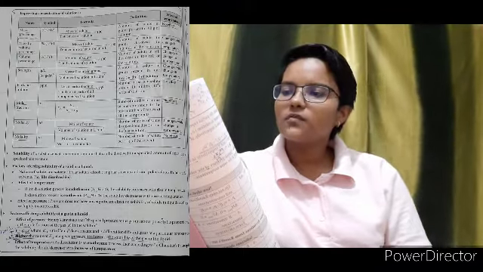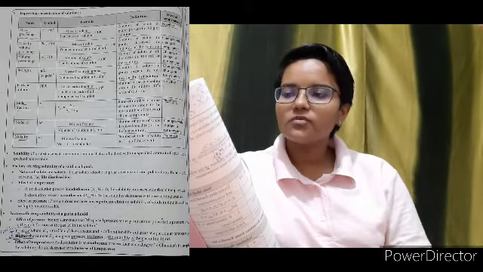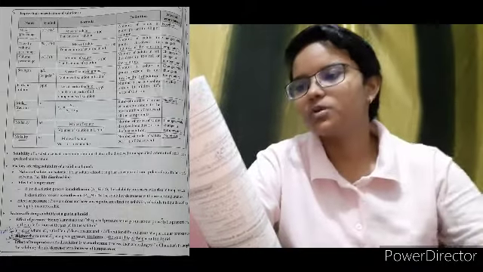Strength, gram per liter or gram per dm cube. Mass of solute in grams upon volume of solutions in liter or per dm cube. Amount of solute in grams present in 1 liter or dm cube of solution. Changes with change in temperature.